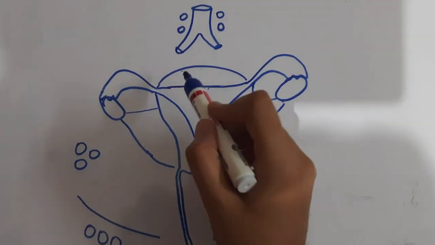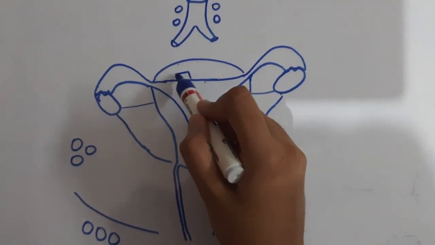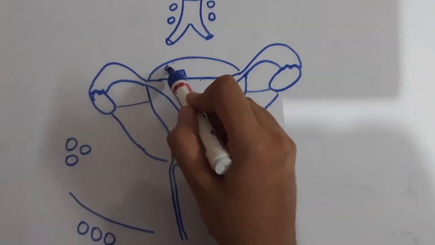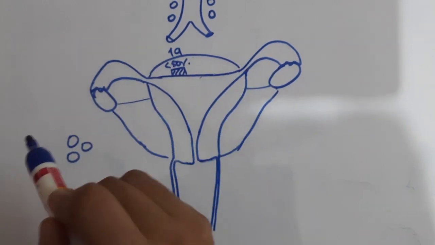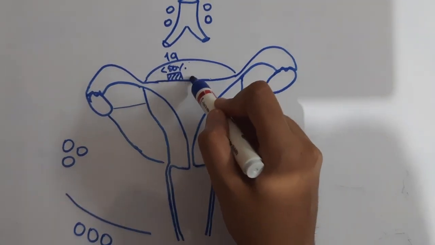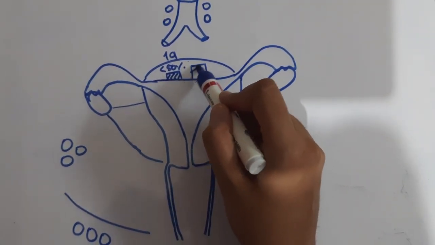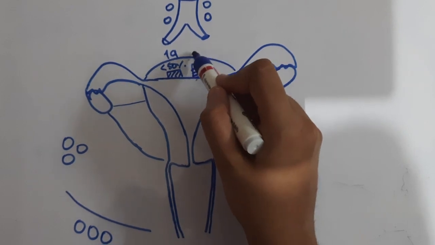The first stage involves only the myometrium of the uterus. Stage 1A is when less than 50% of the myometrial thickness is involved. Stage 1B is when more than 50% of myometrial thickness is involved.